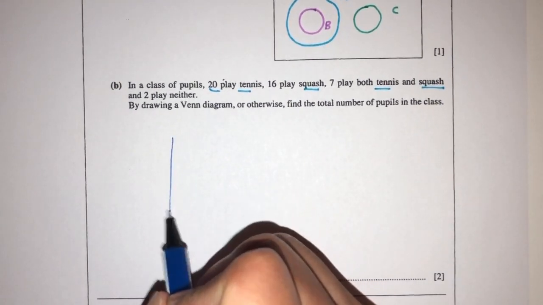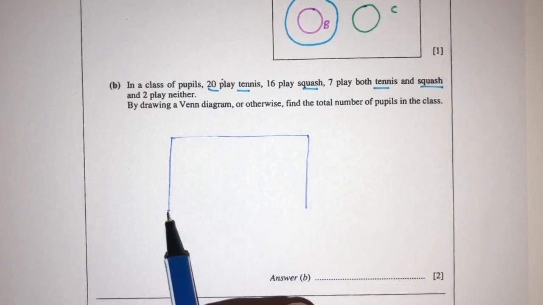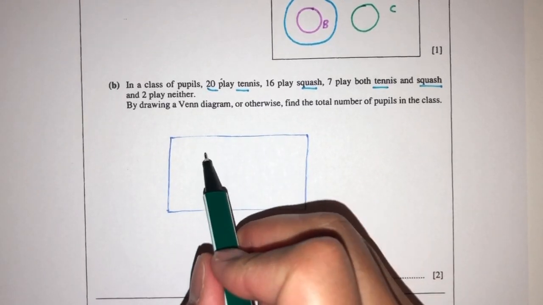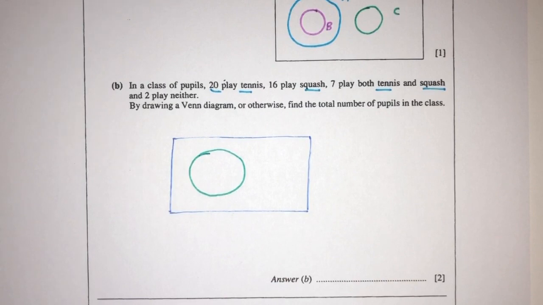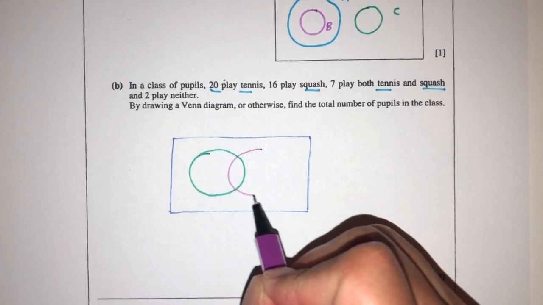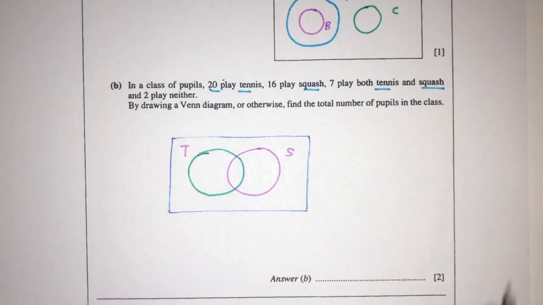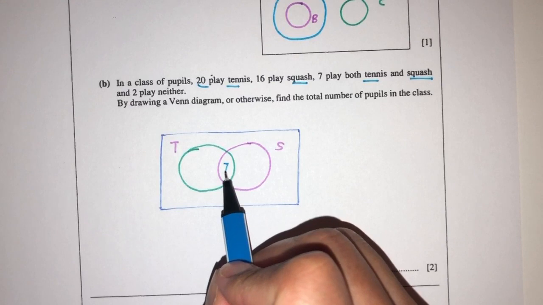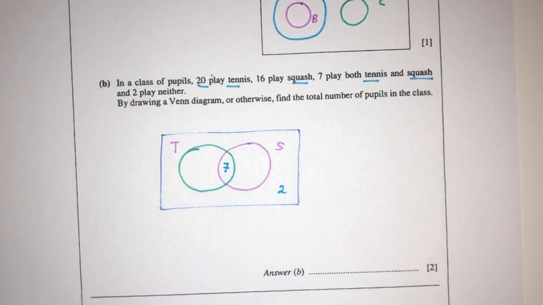So this is the Venn diagram, which represents the universal set, right? So here we have tennis, and here we have squash, for example, S and tennis. Now, it says that 7 play both, so 7 will be right here, right? 2 play neither, so that will be outside.